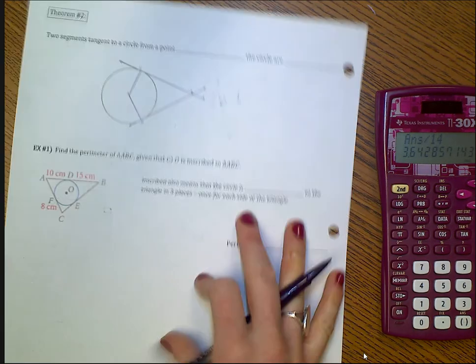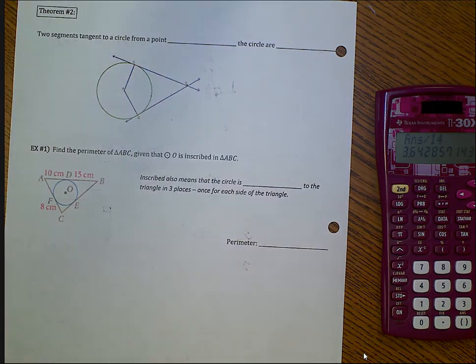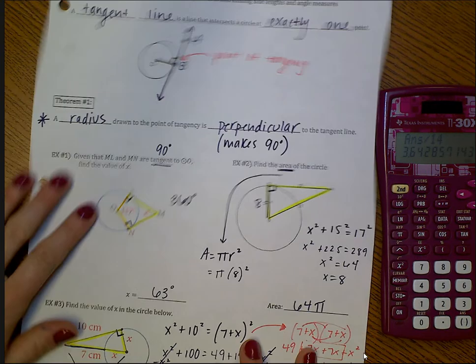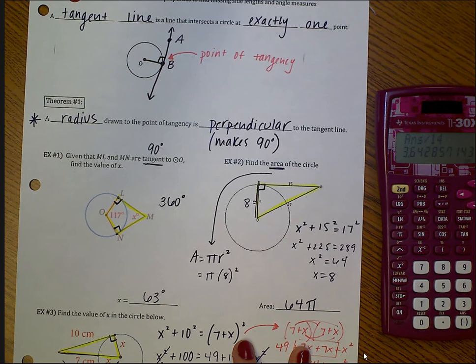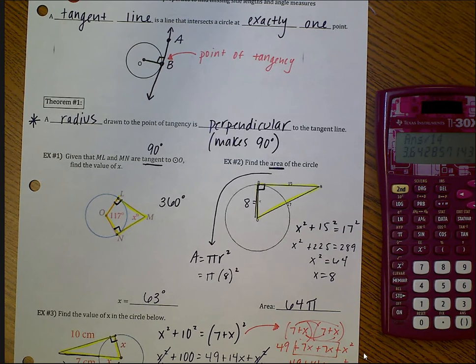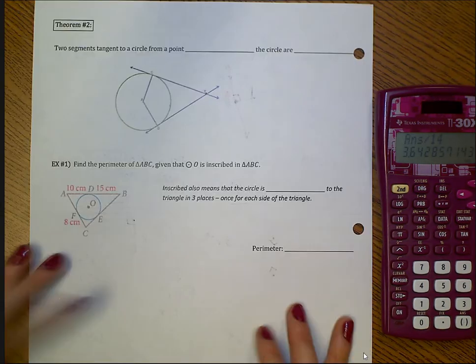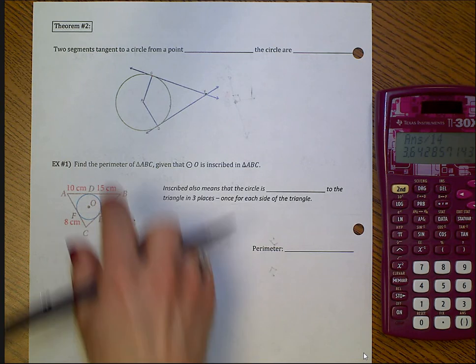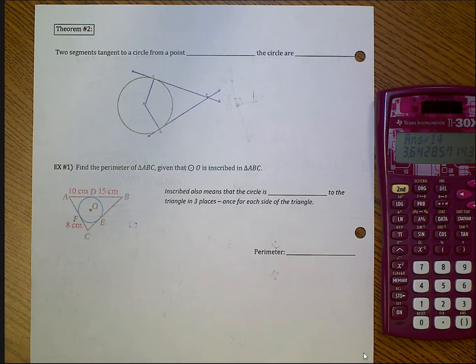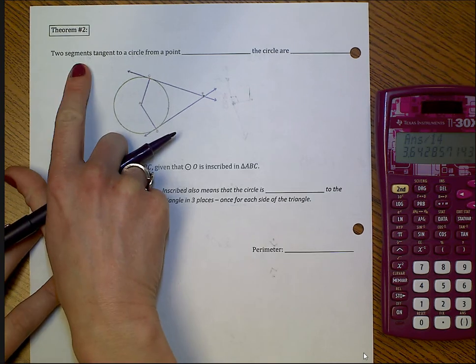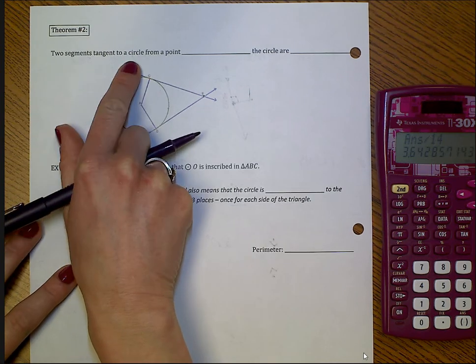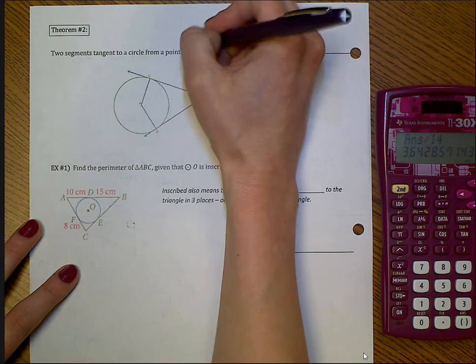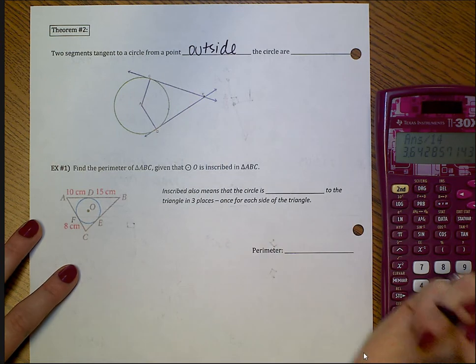Cool. All right, on the back, so I told you there were 2 theorems that we're going to talk about today. The first one, this is the big one. Tangent line, a radius, they are perpendicular, make a right angle. The second theorem is the one that's kind of like just a small afterthought, but it's still referring to things about tangent lines. So here's what it says, and we've got a little visual here. It says that 2 segments that are tangent to a circle from a point that's outside the circle are always congruent.